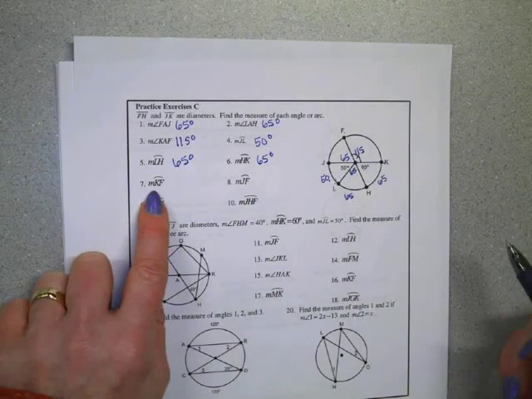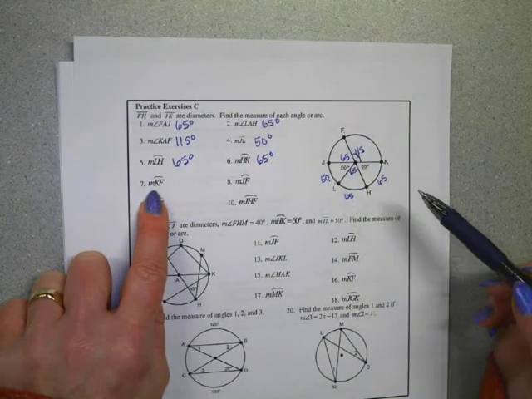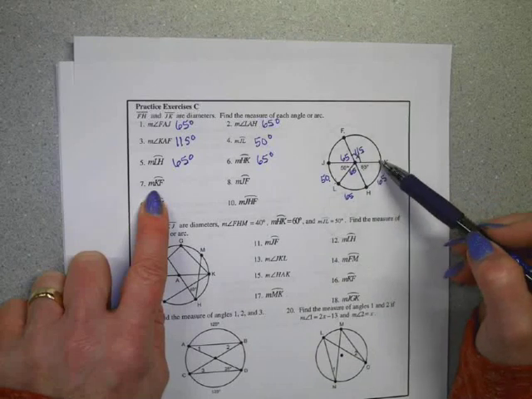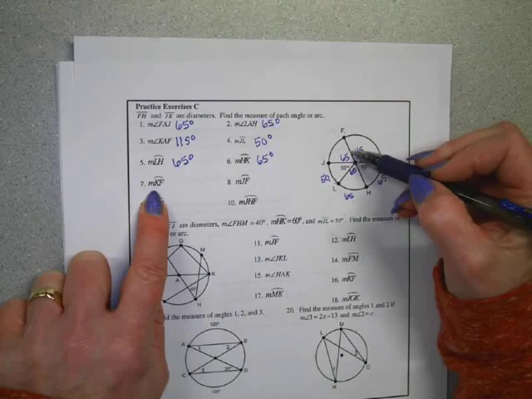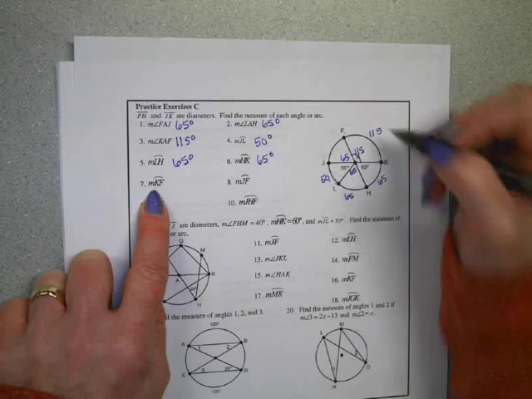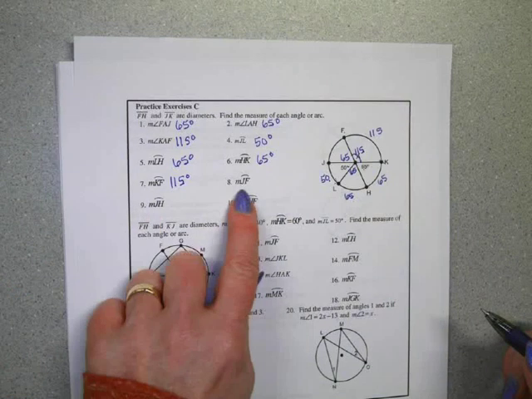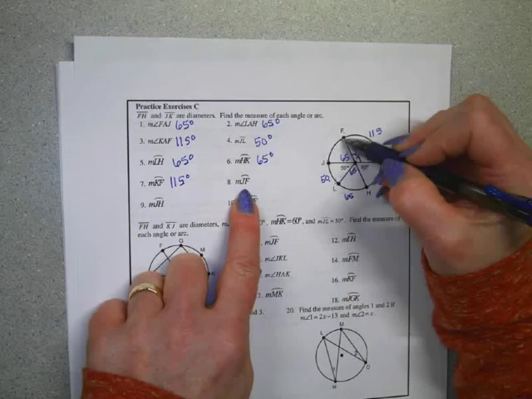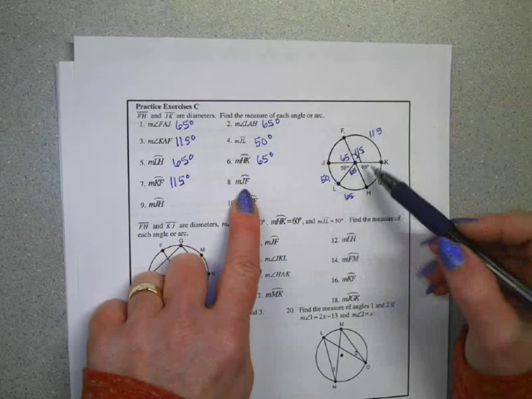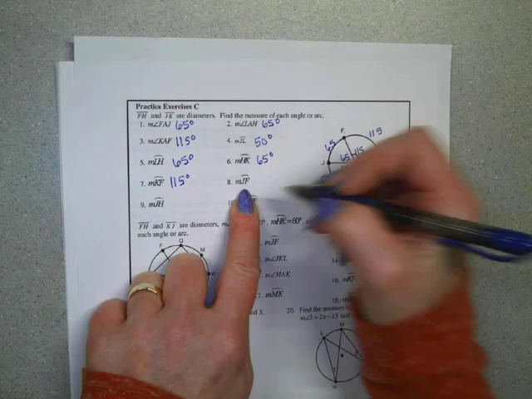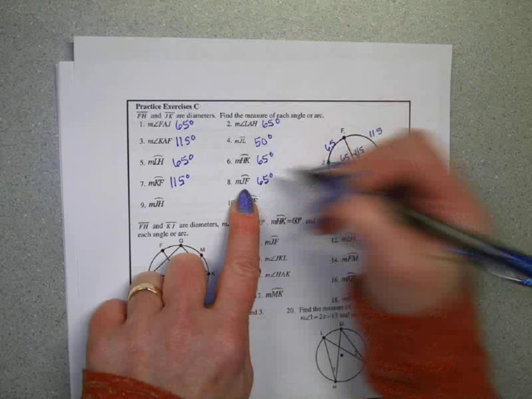It's really helpful to kind of fill things in first, and then this goes pretty fast. The measure of KF, well, that's this piece right here. And we found this angle of 115, and this is a central angle, so this is also 115 degrees. The measure of arc JF, that's this arc right here, is JF. Well, if its central angle is 65, so is its arc. Don't forget your degree sign.